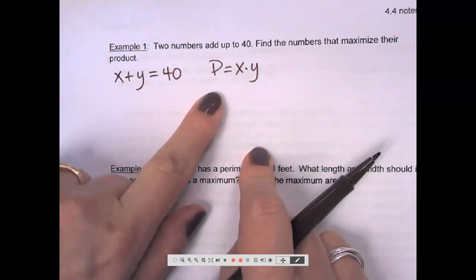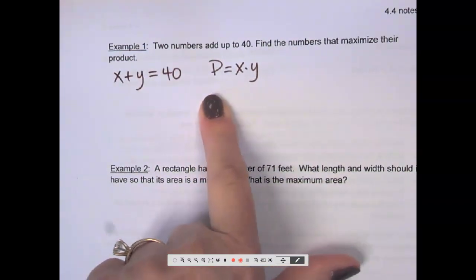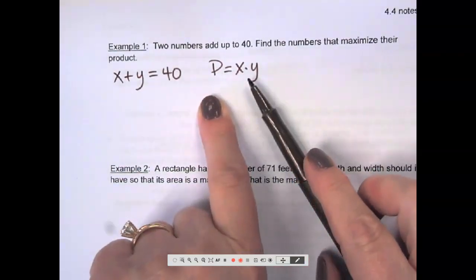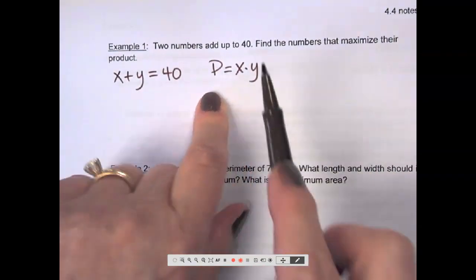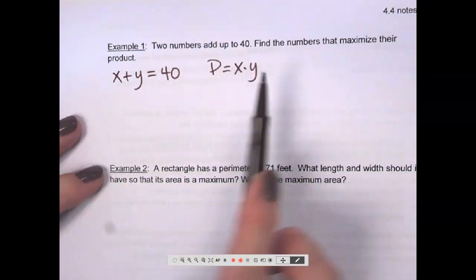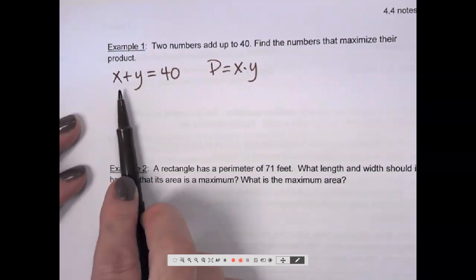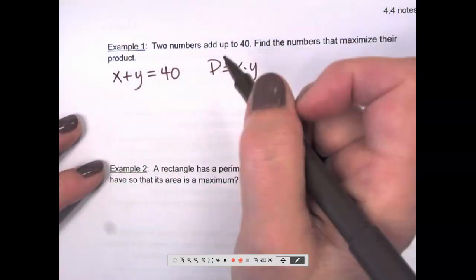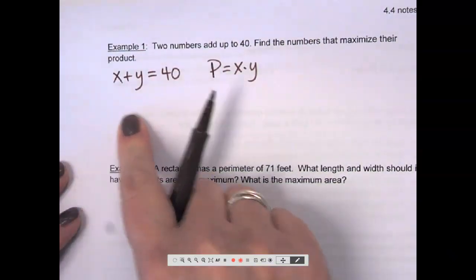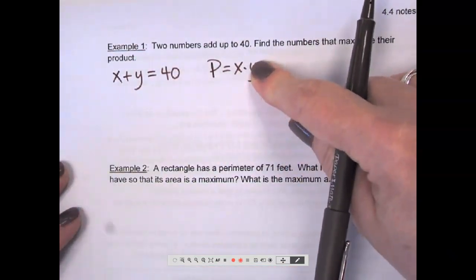Okay, so the equation that you want to maximize or minimize is the one that we're going to take the derivative of. But I won't take the derivative until I only have one variable. Okay, so this is the primary equation. That's the one I'll take the derivative of, set equal to 0. This is called the secondary equation. Is that P or D? P for product. And I'm going to use this equation to get this one in one variable.